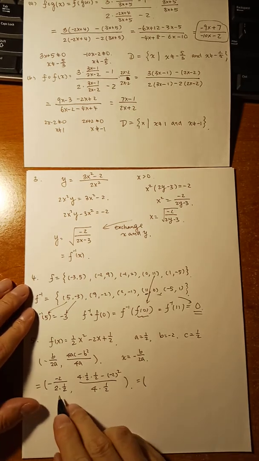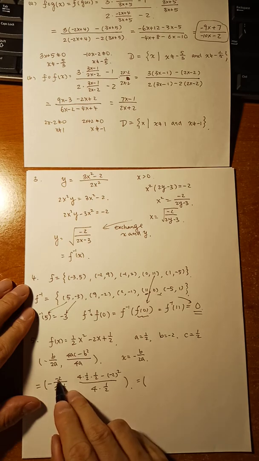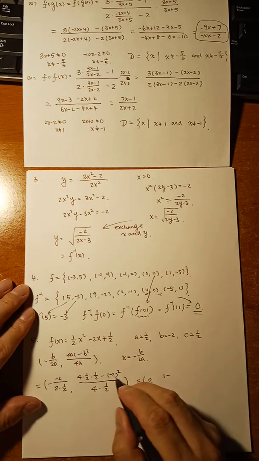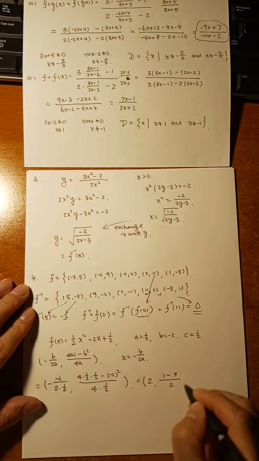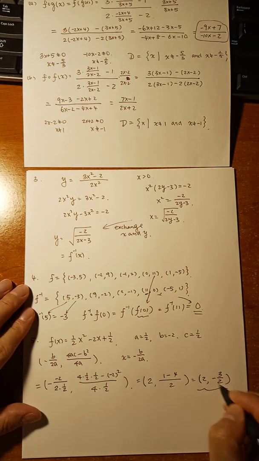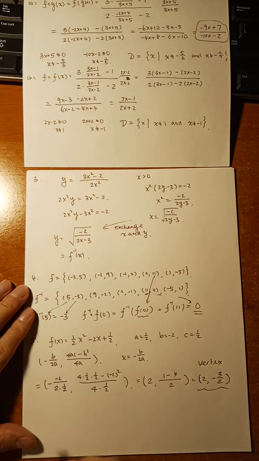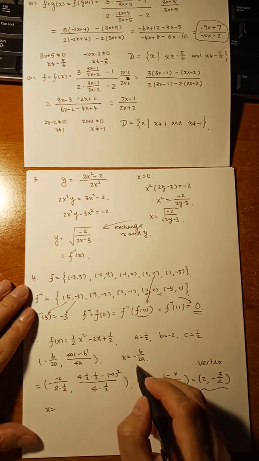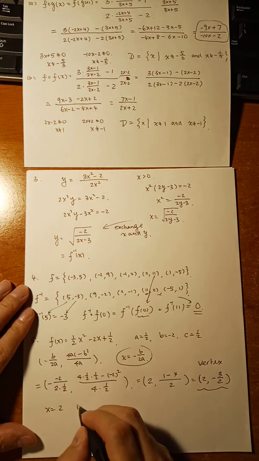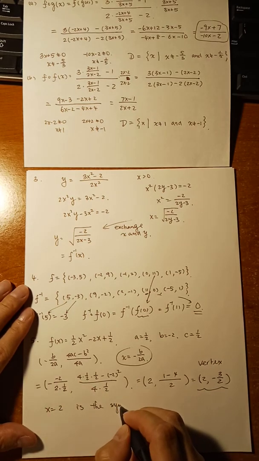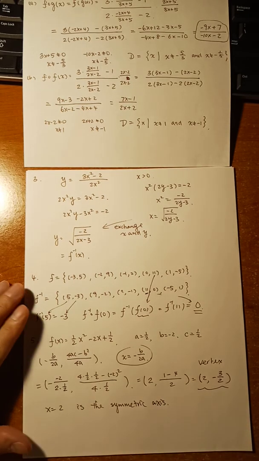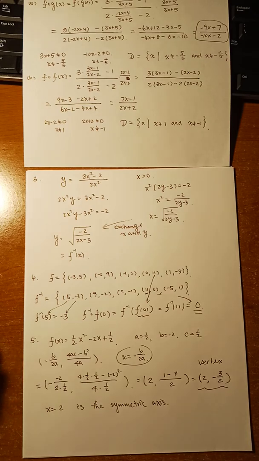All right, so what is this? 2 times 1/2 is 1. Negative negative 2, so it's 2. Here's 1 minus 4 over 2. So it's (2, negative 3 over 2). This is the vertex. The symmetric axis is x equal to this expression, but this one is the x coordinate. So x equal to 2 is the symmetric axis. Symmetric axis, right? And that's it.